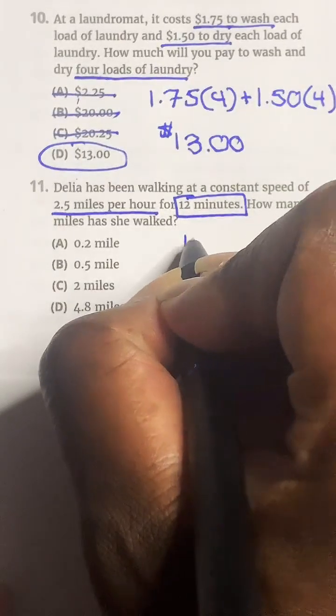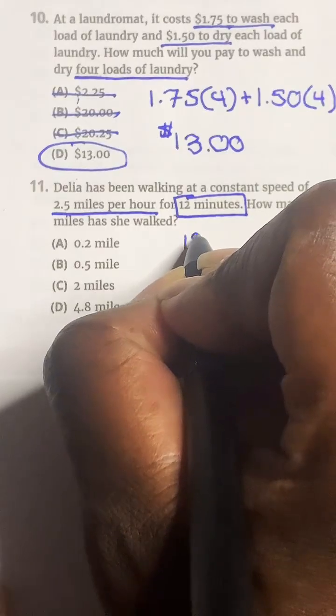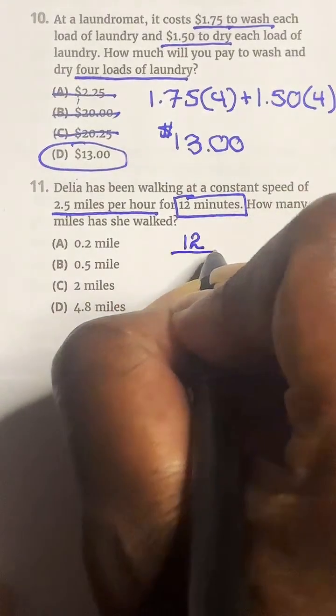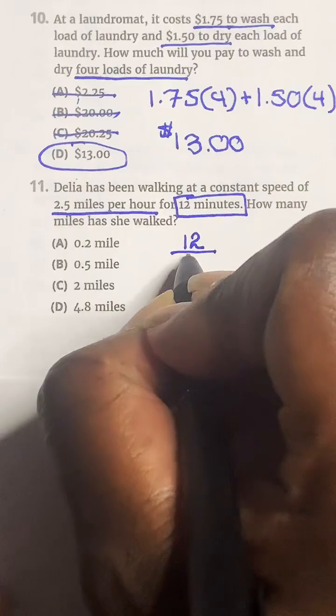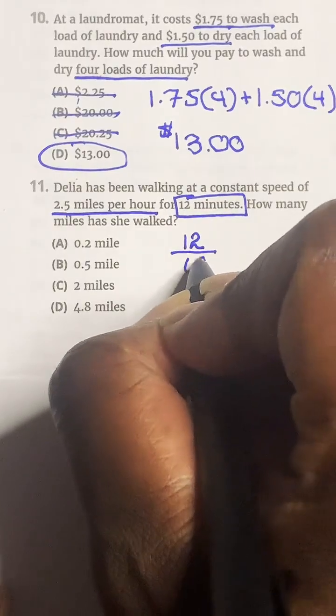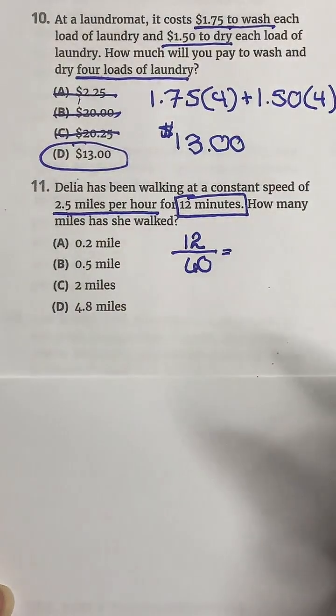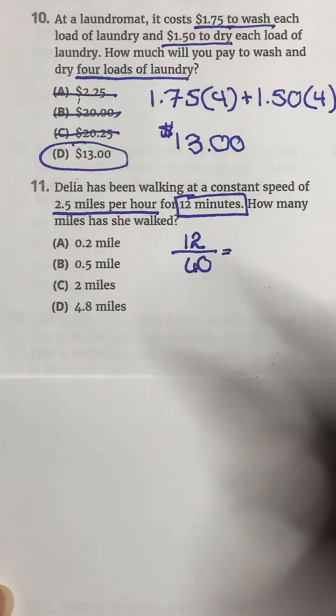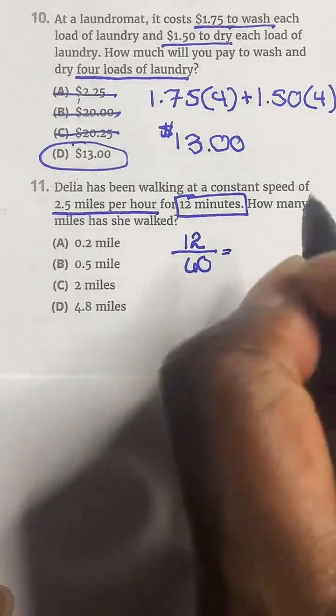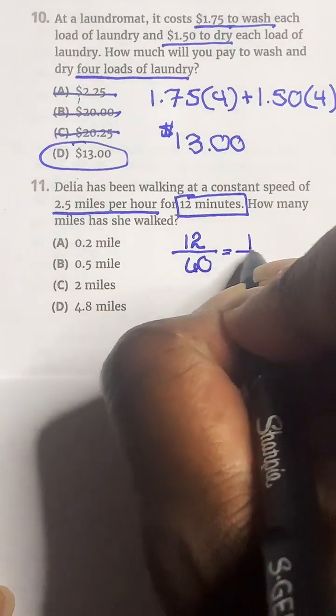So we know that there is 60 minutes in 1 hour. So that means if we do our 12 divided by 60, we could reduce it by 6. So that would give me 2/10? No, we could reduce it by 12. What am I talking about? So that would give me my 1/5.